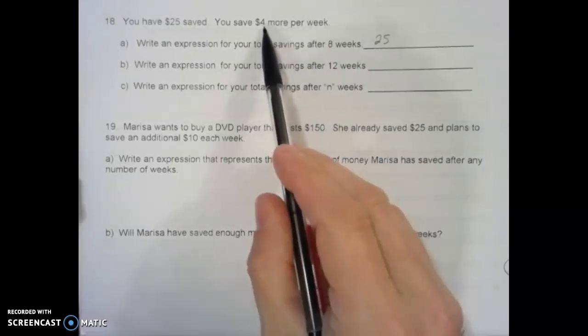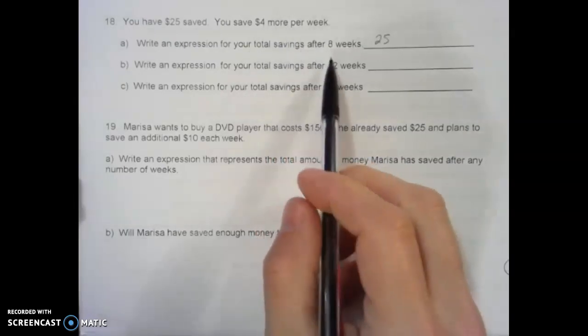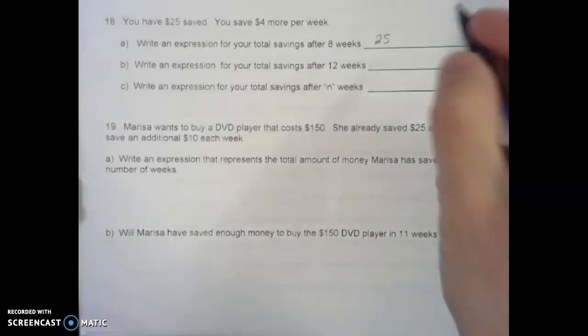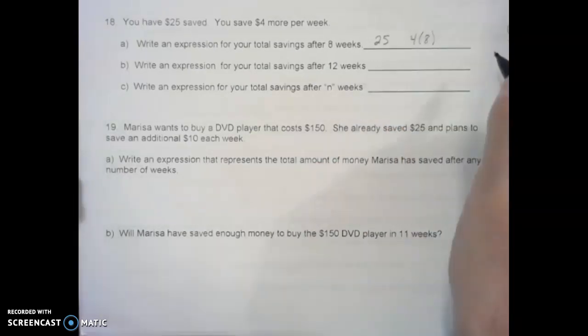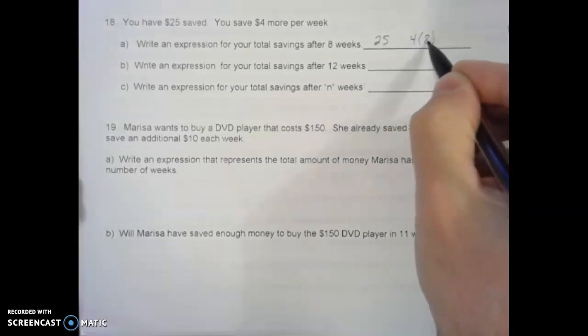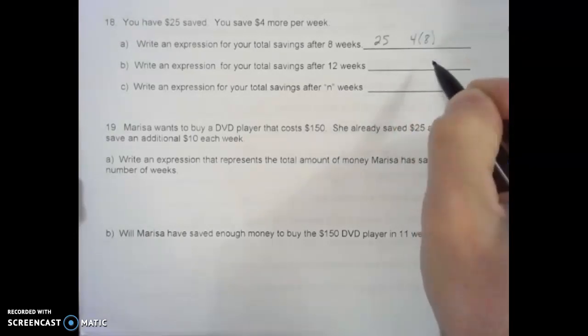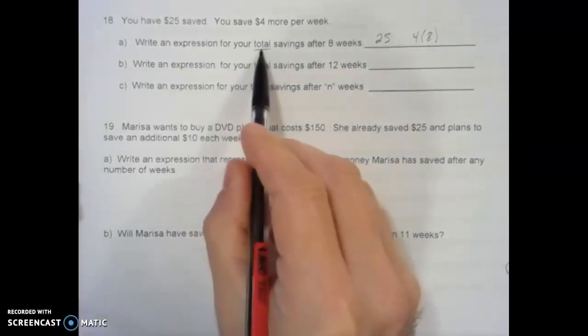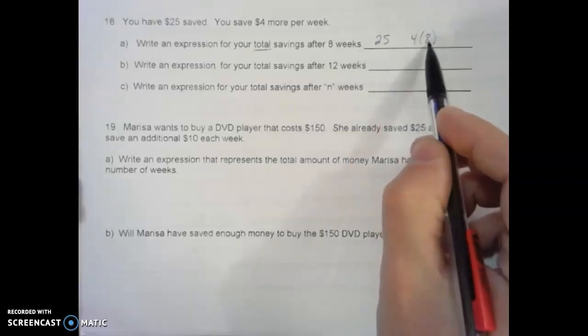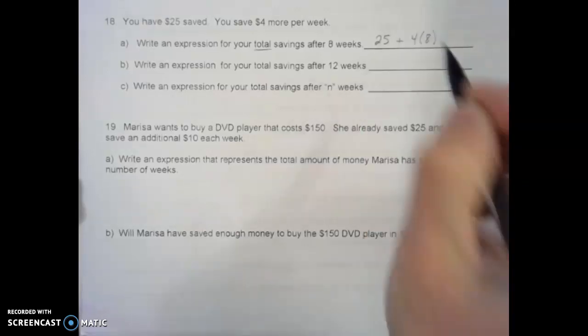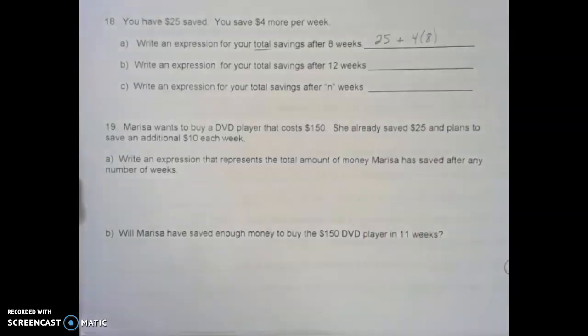After 1 week I would save $4 more, after 2 weeks I would save $8 more, after 3 weeks I would save $12 more. Well, after 8 weeks, in order to figure that amount out, I would have to do 4 times 8, the number of weeks. I'm saving $4 for 8 weeks in a row, so I'll do 4 times 8. And now to get my total amount saved, I have to take the $25 I've already saved, plus the $4 more each week, and add those numbers together. So 25 plus 4 times 8 represents how much money I would have after 8 weeks.